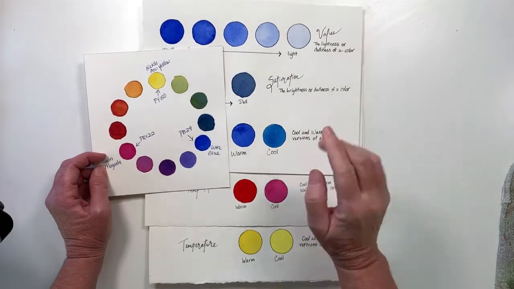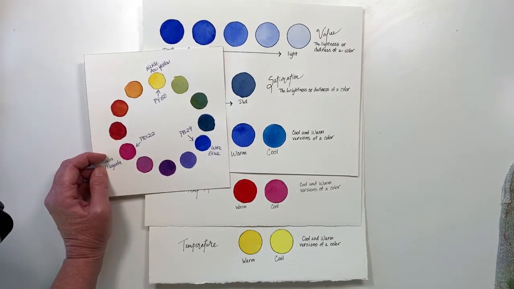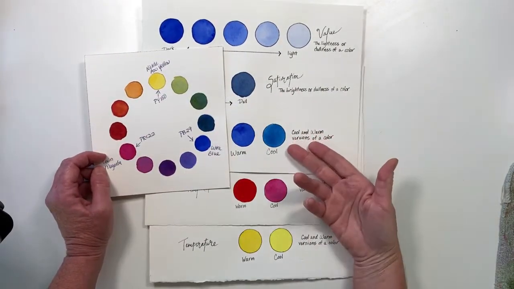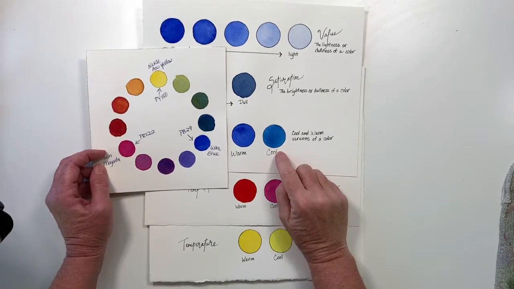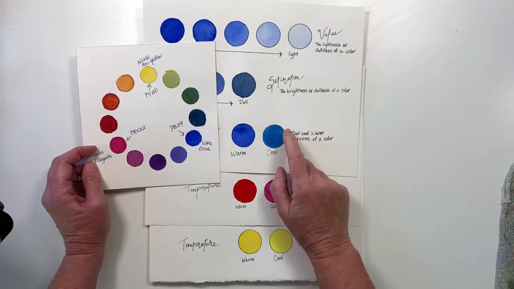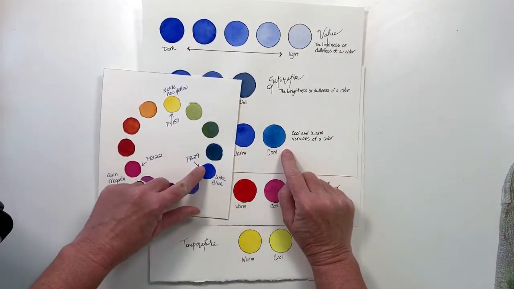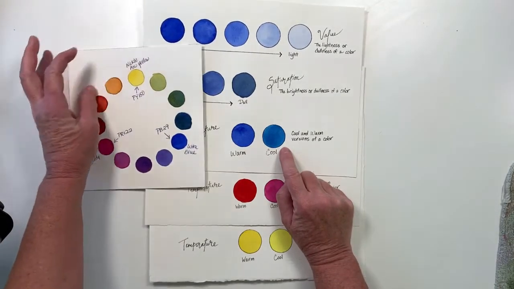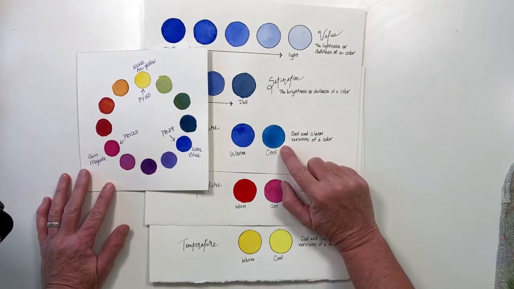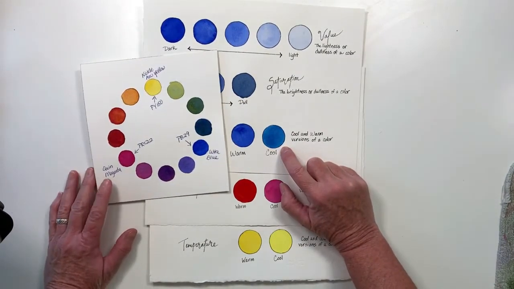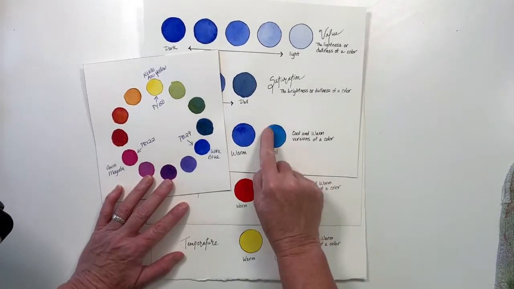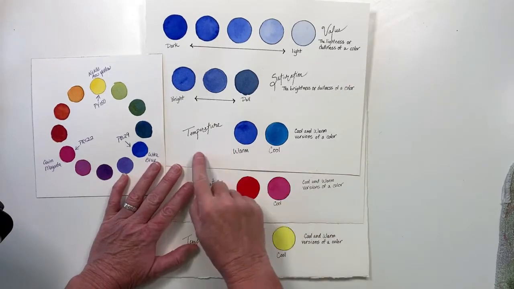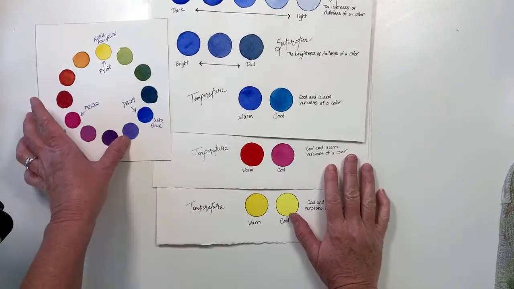Now I've just added this in here for reference. We're not using this color. This isn't part of my color wheel, but I just want you to see what happens when you throw in another type of blue. This is a very, very cool blue because you can see that it's almost got a little bit of green in it. So we call phthalo blue, which this is, a cool blue. You can almost see ocean type of colors in there. So that's the difference between a warm and a cool color.